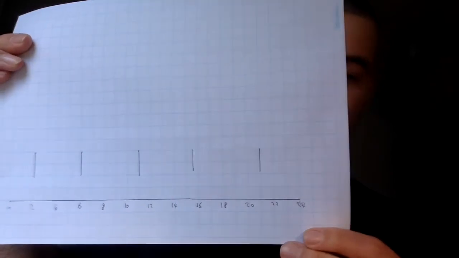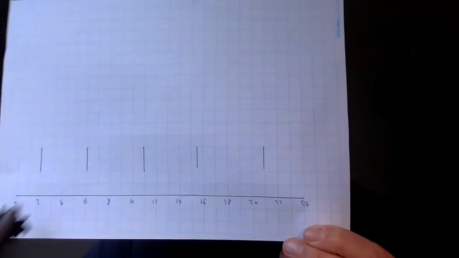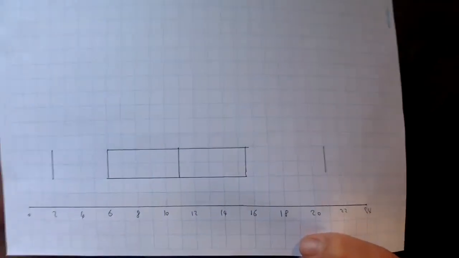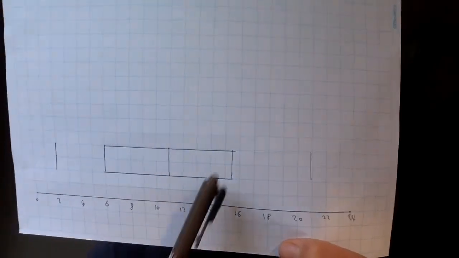Now what I need to do is I need to draw the box using these three values. So there's the box, and then I just need a line from here to here, and then here to here.